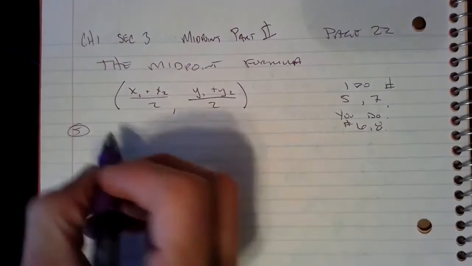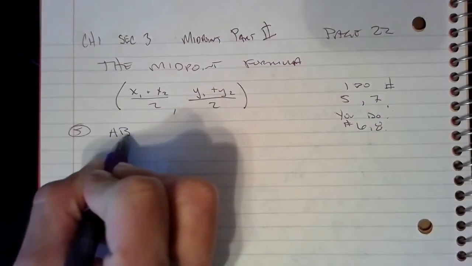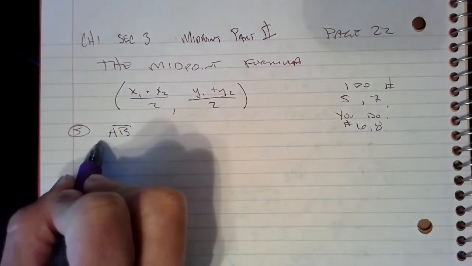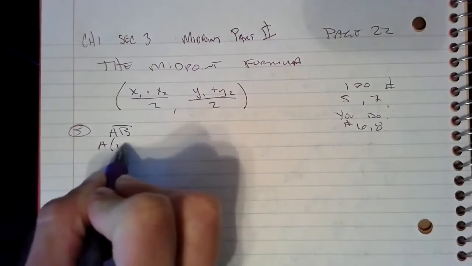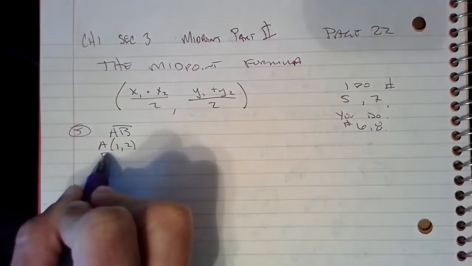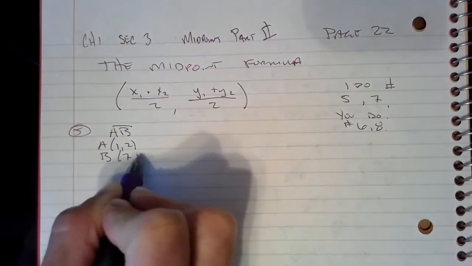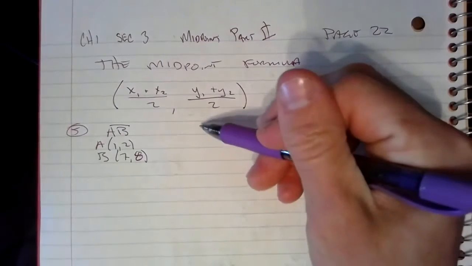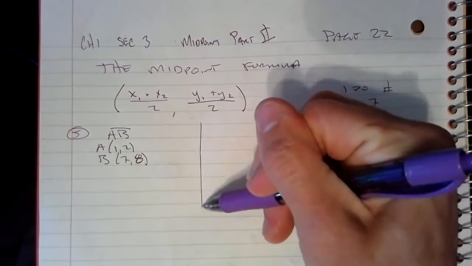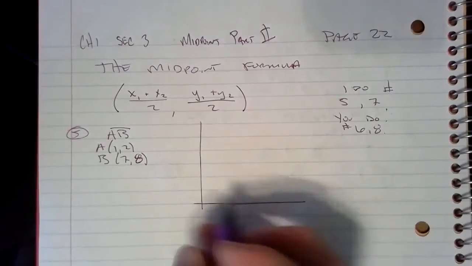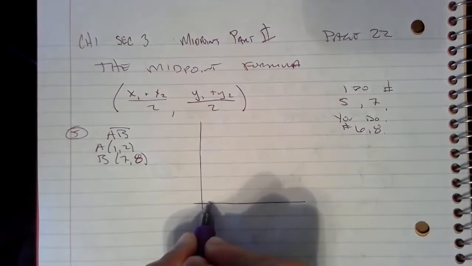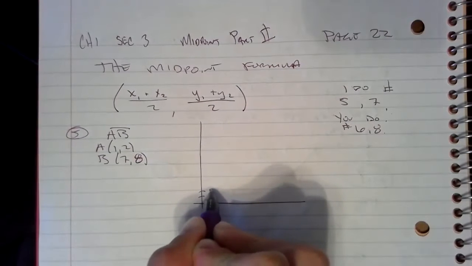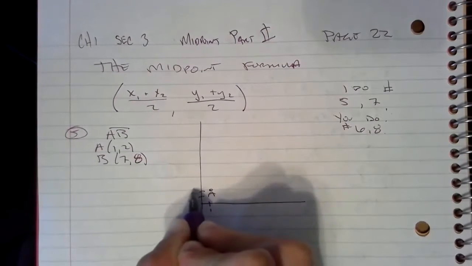We know that the endpoints of line segment AB are A as 1, 2, and B as 7, 8. Okay, so real quick, let's just get a little idea of this. It is always a good idea to visualize what we're doing. So we know that A is at 1, 2.